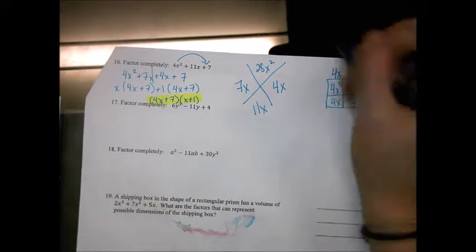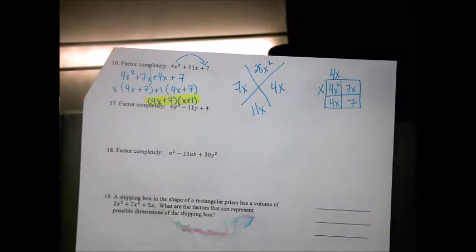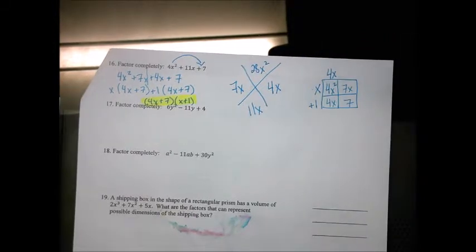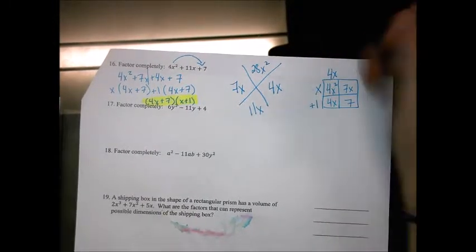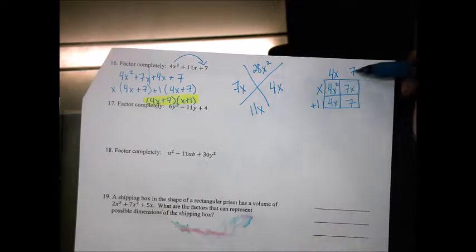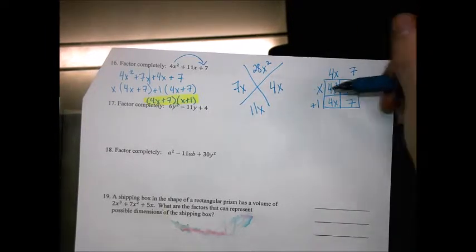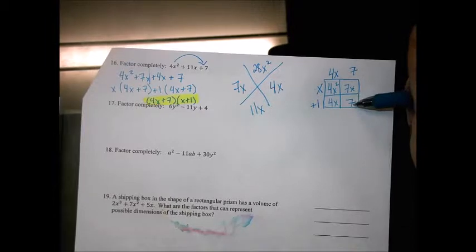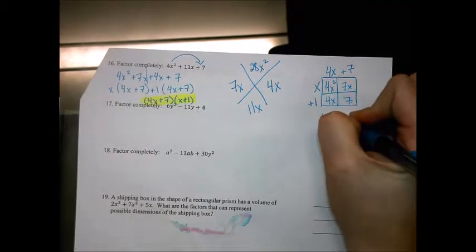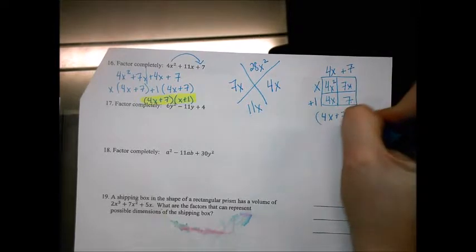So 4x times what gives me 4x squared? 4x times x. 4x times what gives me 4x? 4x times 1 gives me 4x. X times what gives me 7x? Well, x times 7 is 7x. And is 7 times 1 equal to 7? Yes. So I still get 4x plus 7 times x plus 1.